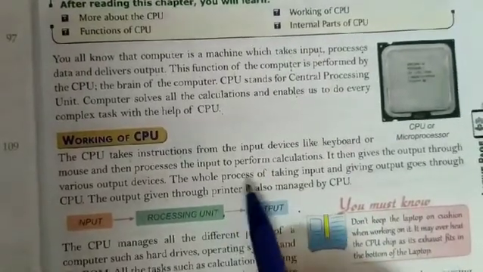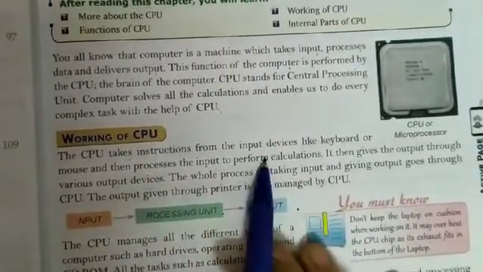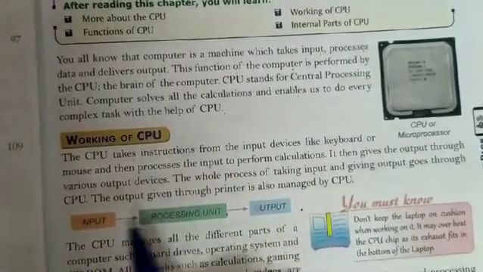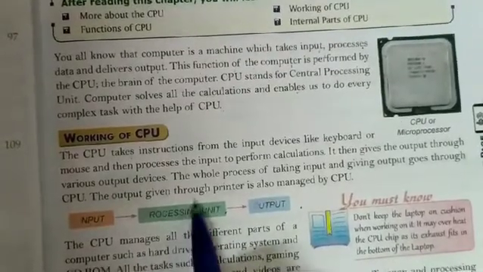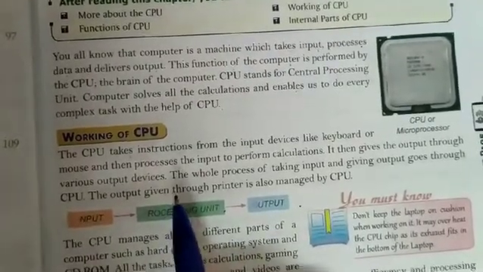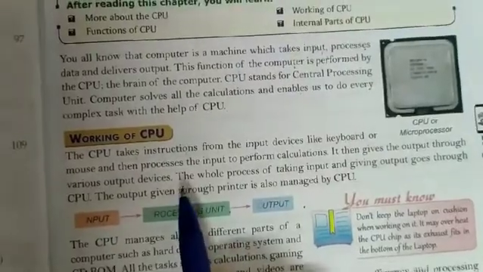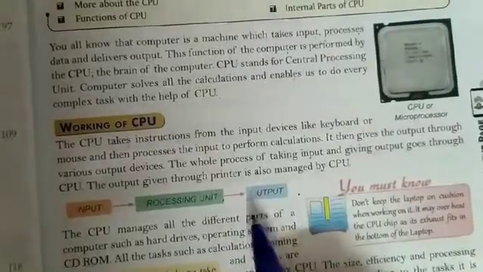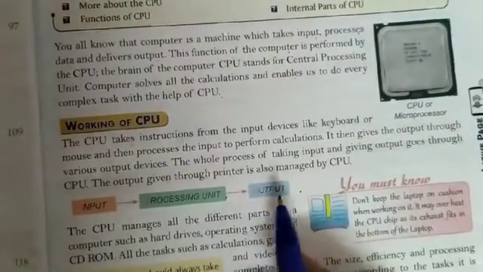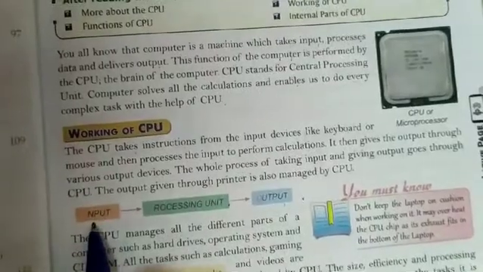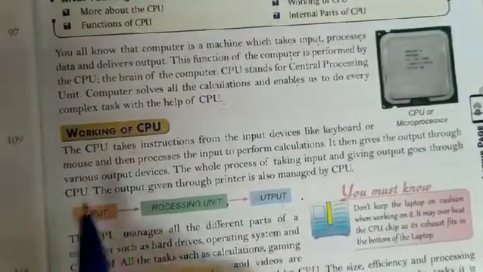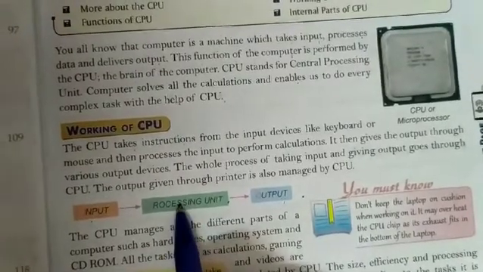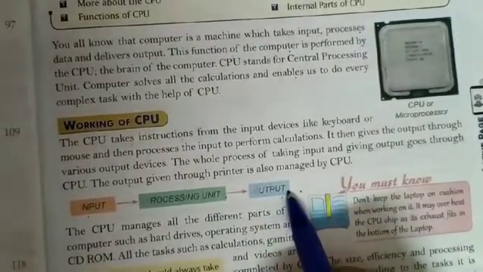The working of the CPU is defined as a three-step process. First, an instruction is fetched from the memory. Second, the instruction is decoded and the processor figures out what it is being told to do. Third, the instruction is executed and an operation is performed. First, it takes input from the input devices, then it does all the processing in the processing unit, and after that it gives out the output.